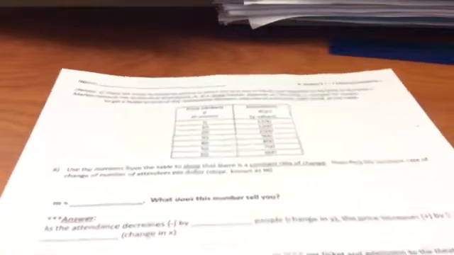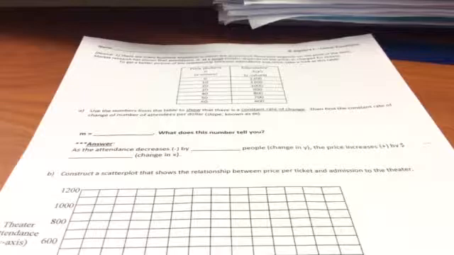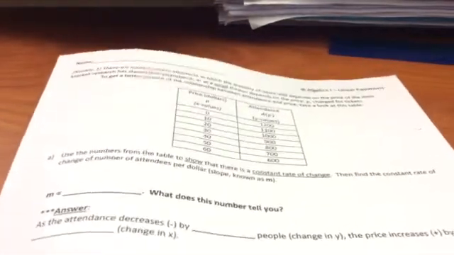So the first question that we have to answer here says, use the numbers from the table to show that there's a constant rate of change, then find the constant rate of change of number of attendees per dollar, or slope, which we also call M. So if I'm looking at a table and I want to find a constant rate of change, I'm going to look at the change between each pair of points. So I'm going to start with the Y values.